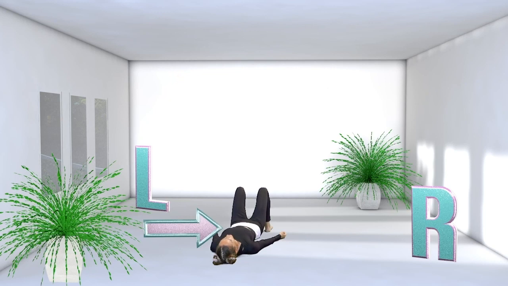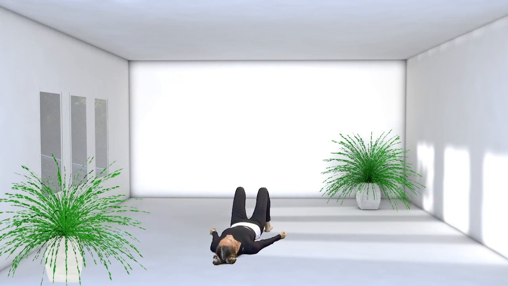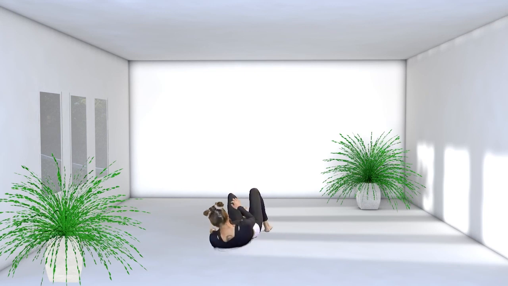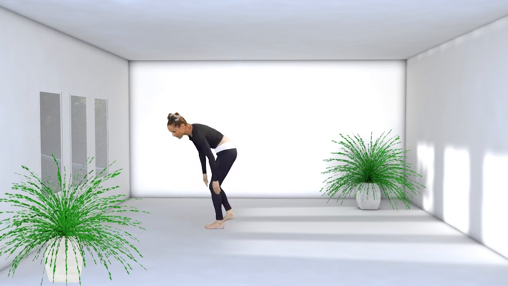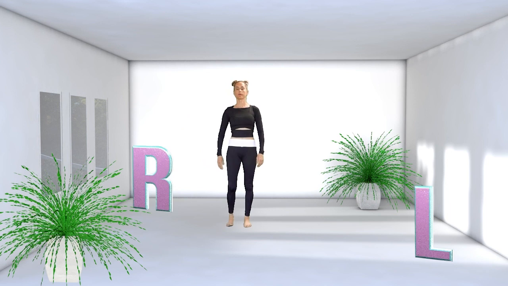Leave it. Slowly come to standing. And observe what you can now feel on your left side.